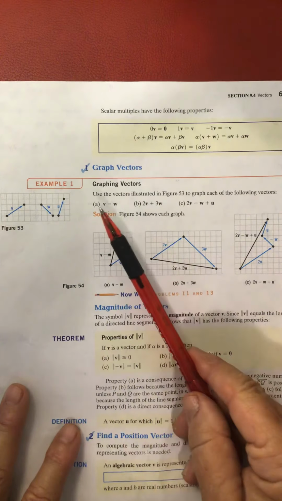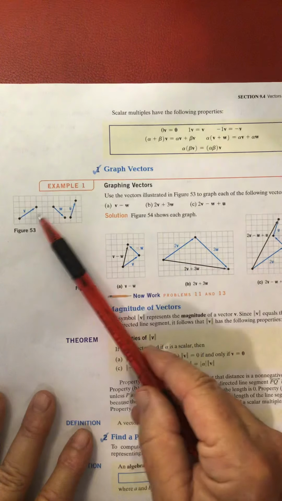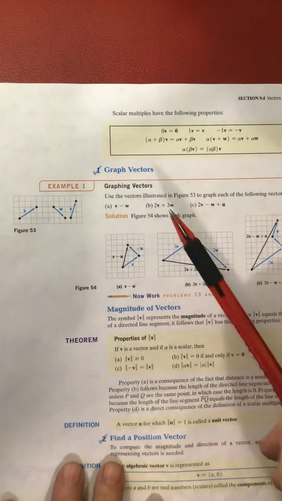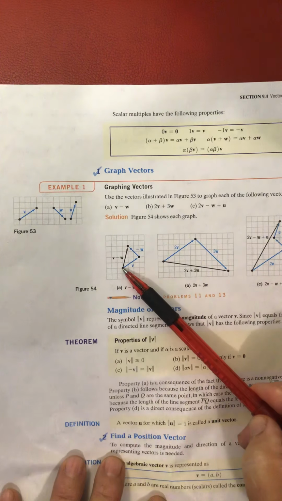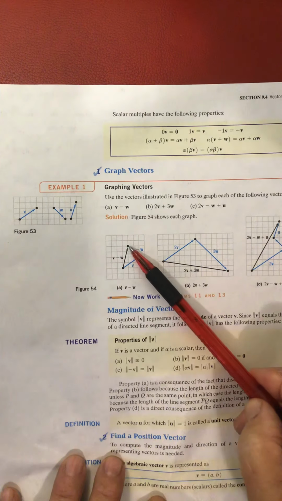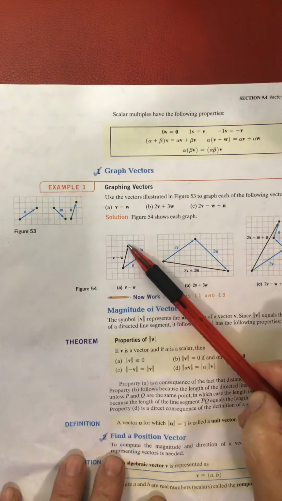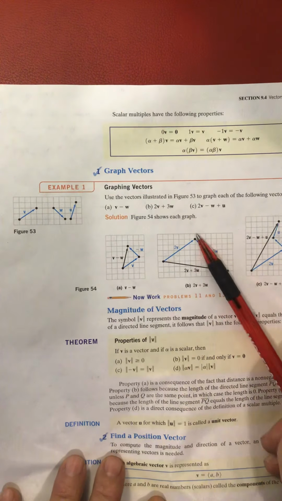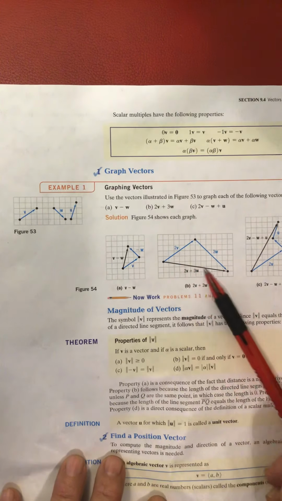But with vectors, you need to be able to work with and talk about doing things with vectors. So for example, here is vector v, vector w, and vector u. So v minus w. One way to do that is to do v and the opposite of w, or put v and w at the same initial point, and here is the result. 2v, 3w, put them at the same point, there is the sum.